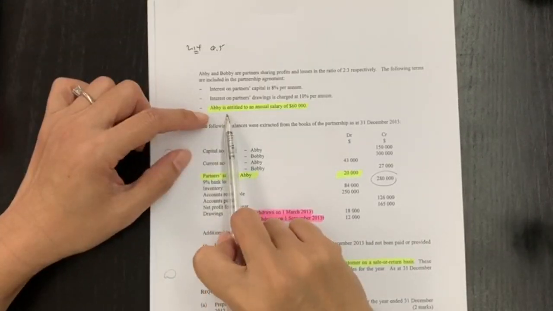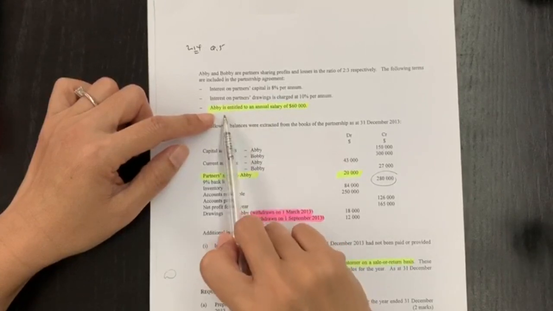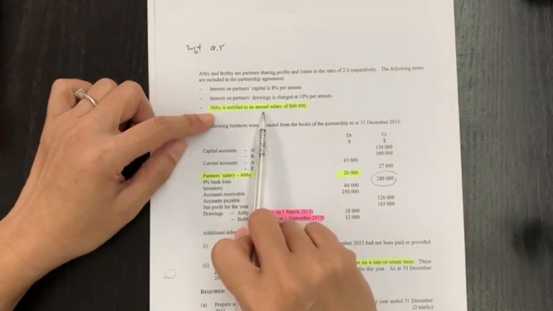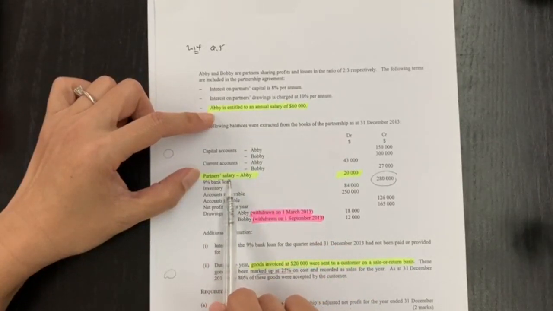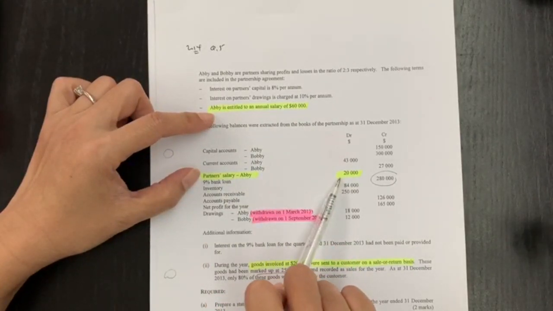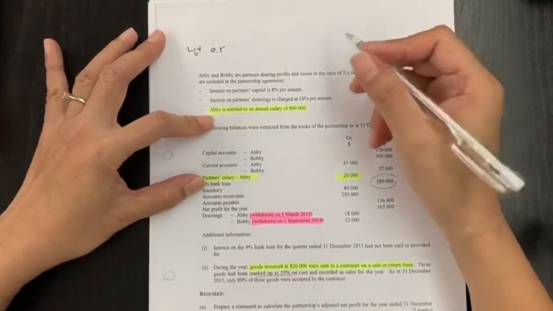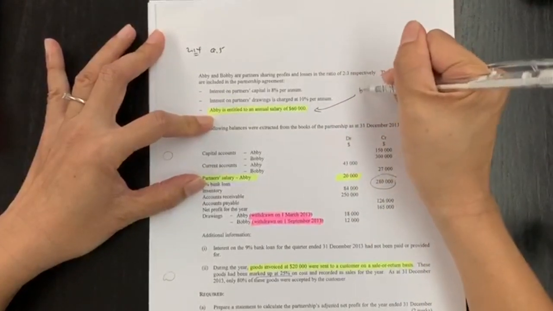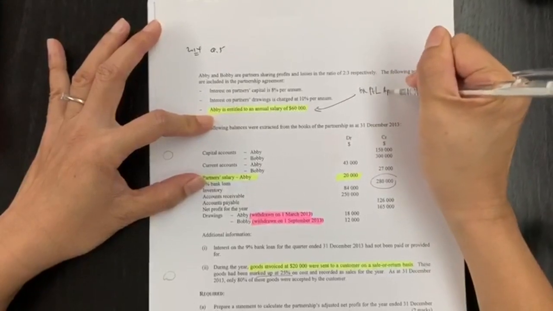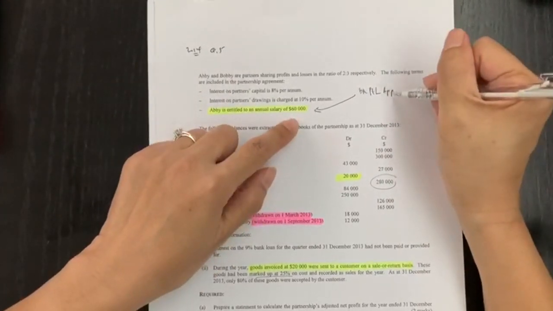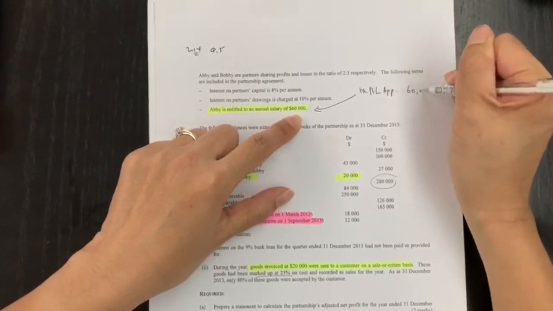All right, so finally we come to salary. So annual salary to Abby should be 60,000. Annual means for a year. However, something very special in this question, and actually it is quite similar to the previous question. Do you remember? So partner salary Abby. Okay, let me make adjustment here. So we always debit salary to partner in the profit and loss appropriation account, and the appropriation account goes for a year, so a year is 60,000.